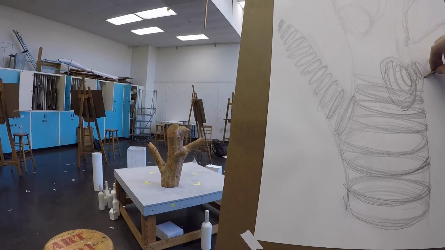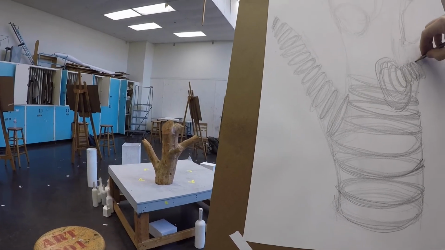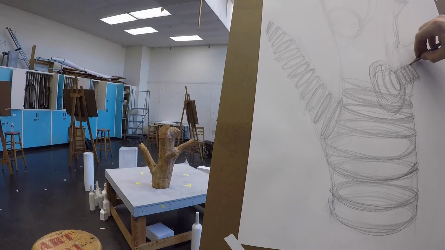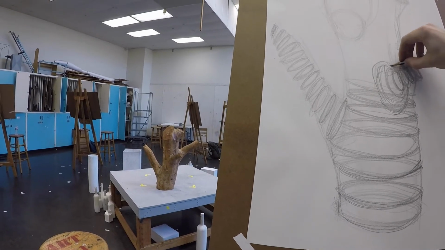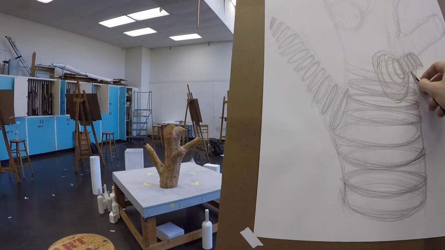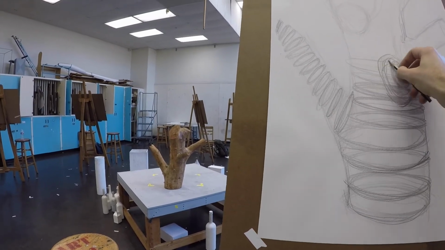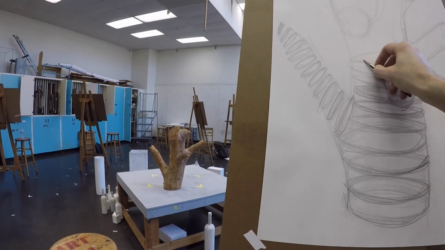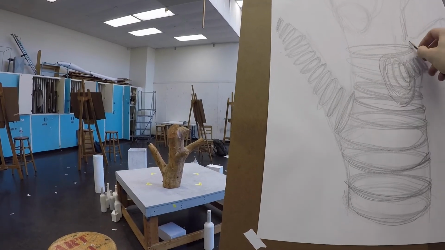Or where there's a foreshortened branch like this one. This one kind of comes around like that.